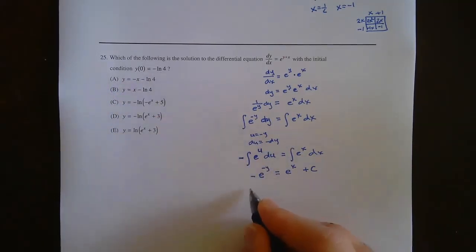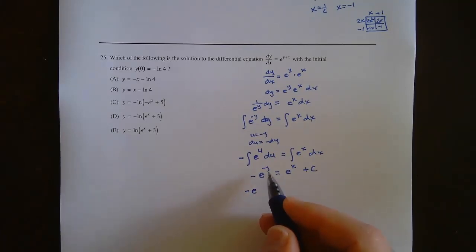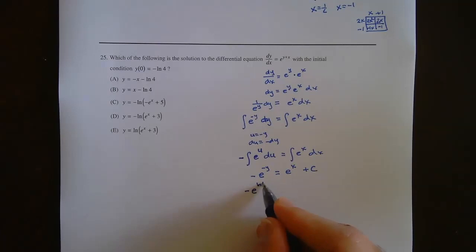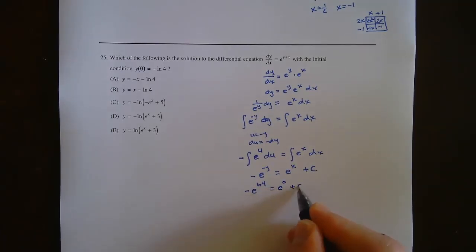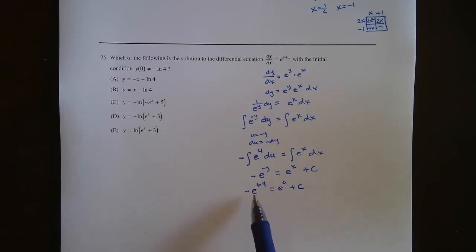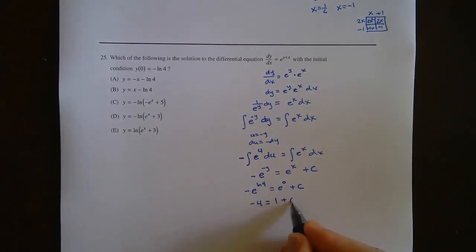All right. So this is going to be negative e to the negative of negative natural log of 4, which is natural log of 4, is equal to e to the 0 plus your constant c, okay? Now, the e to the natural log is going to undo each other, right? And you're going to be left with negative 4 is equal to e to the 0, which is 1, plus c.